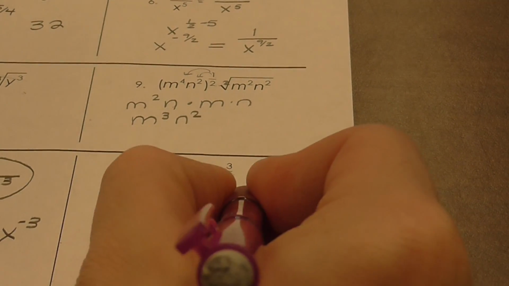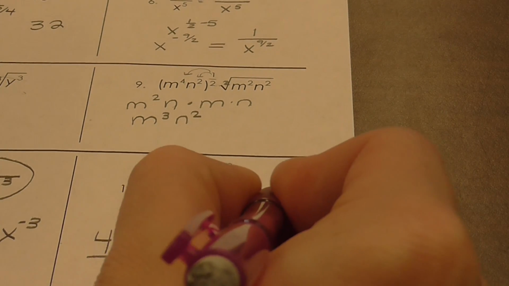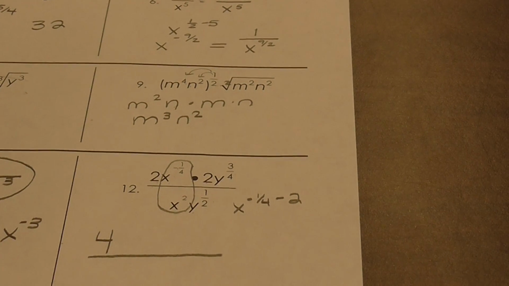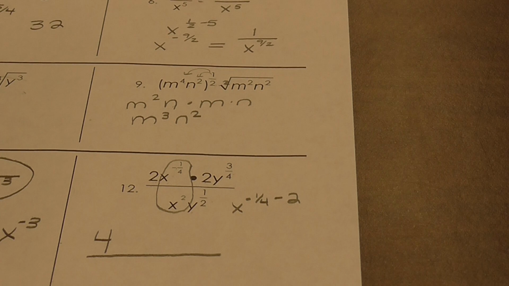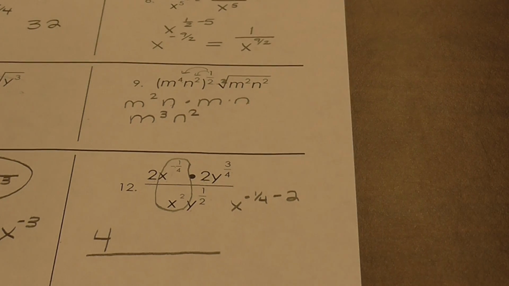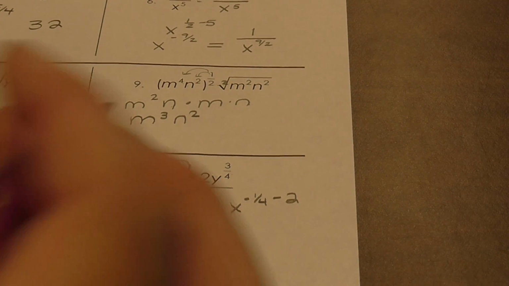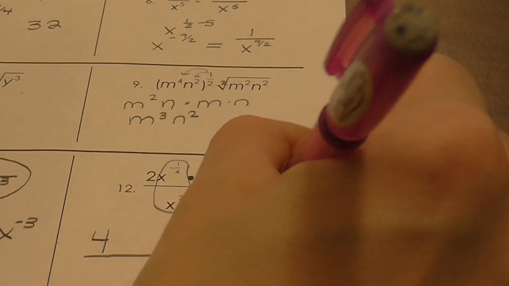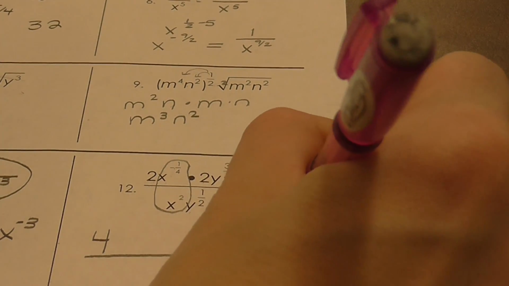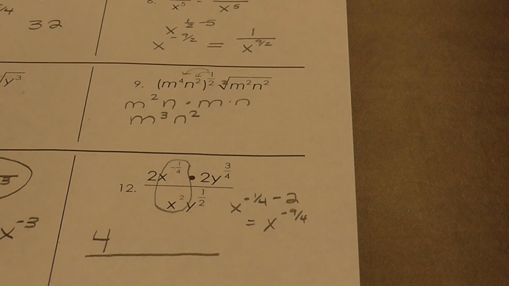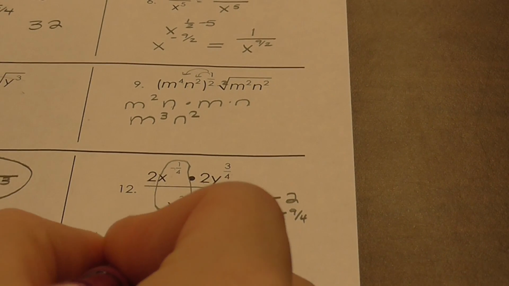So that is the same thing as x to the negative 1/4 minus 2. If you plug that in your calculator, you get negative 9/4. So it's the same thing as x to the negative 9/4. So being negative tells me where to put it. I'm going to put it on the bottom.